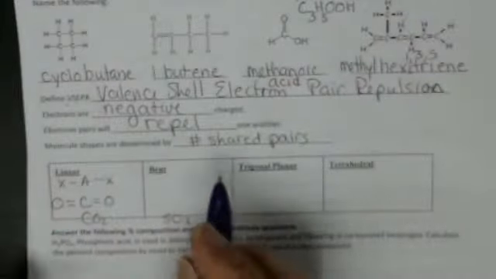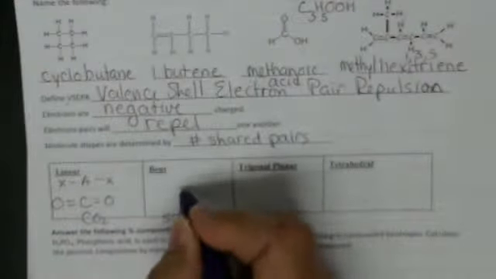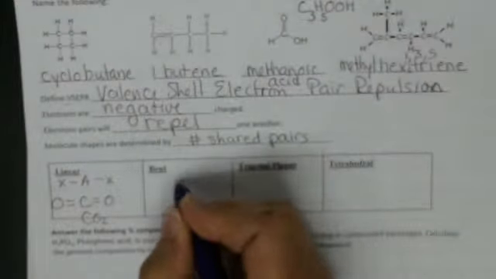In terms of bent, let's go with SO2. Sounds very similar, right? SO2, CO2, but in this case, there is a little bit different geometry going on, and the S actually ends up with this unshared pair up here.